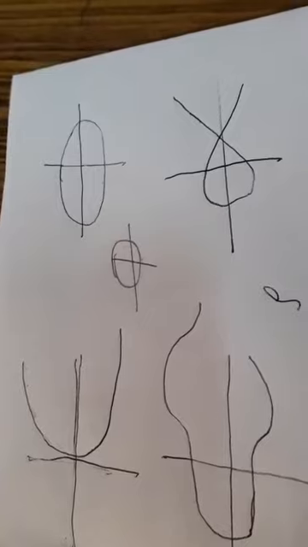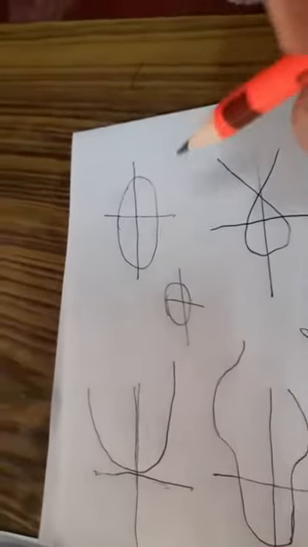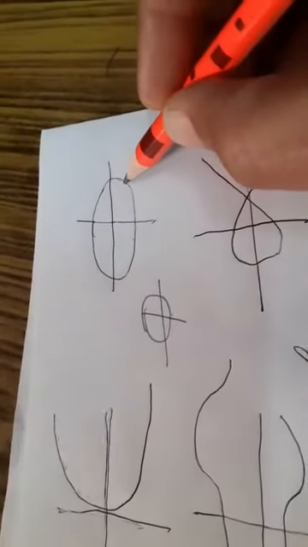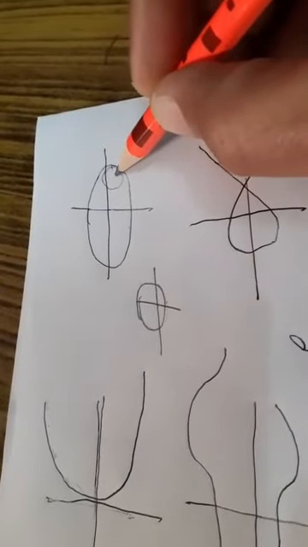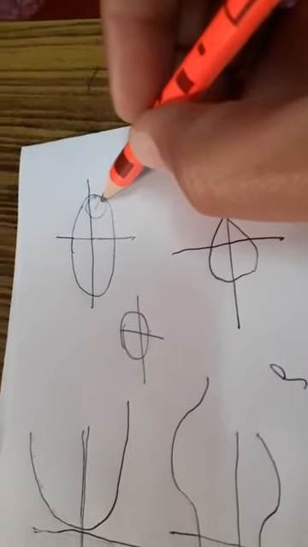Now to study the curvature we also study the radius of curvature. The radius of curvature means if we take this arc and follow it to make a circle, then the radius of that circle is known as the radius of curvature.